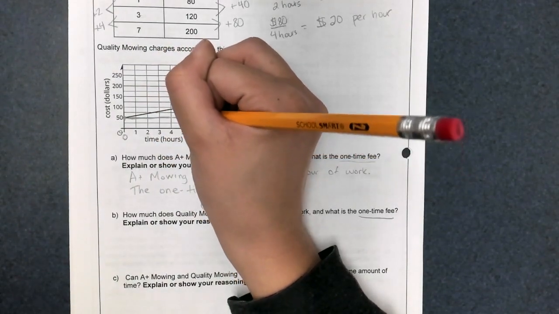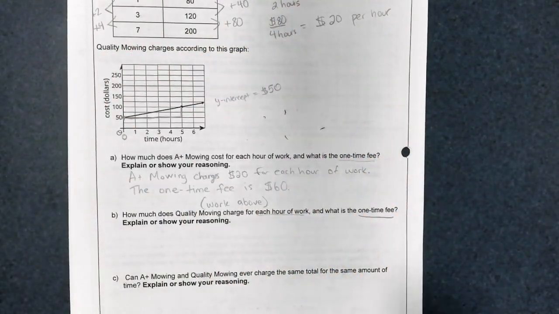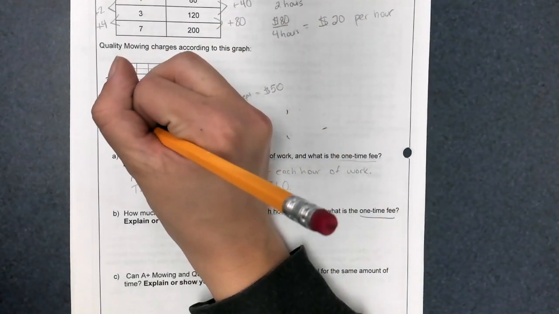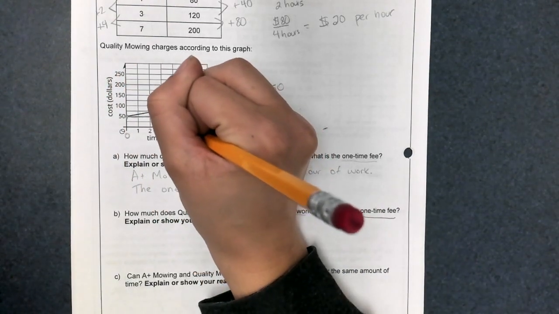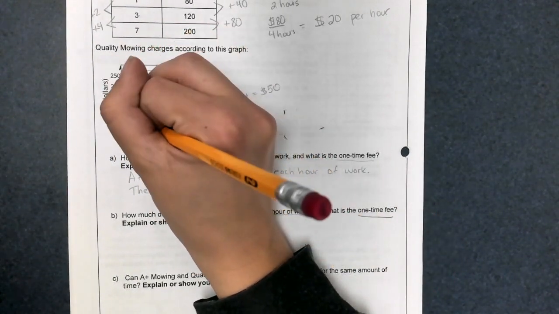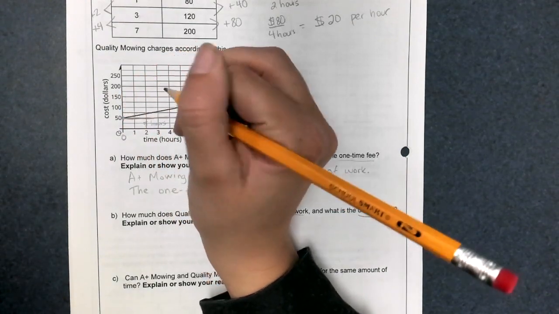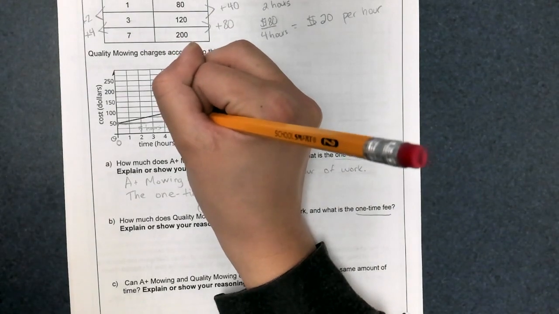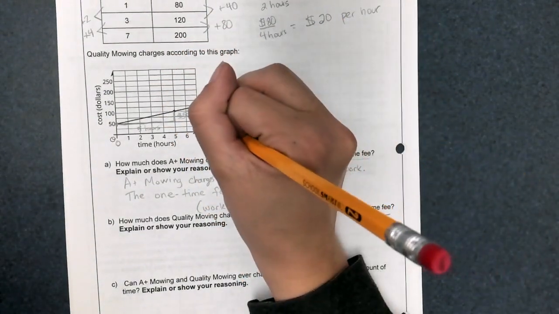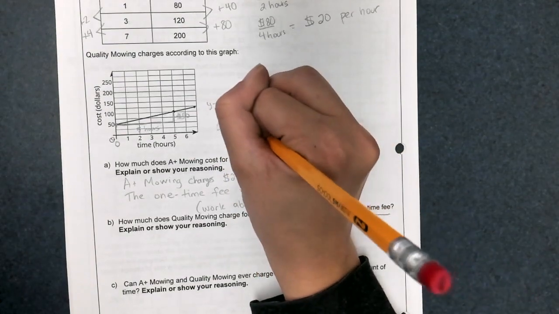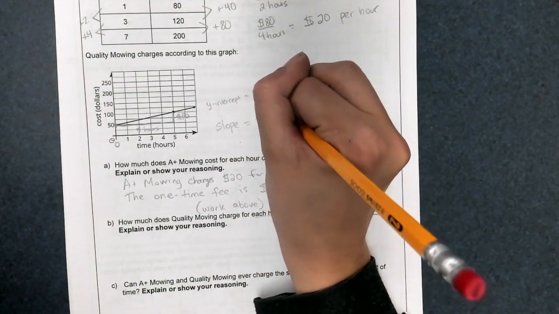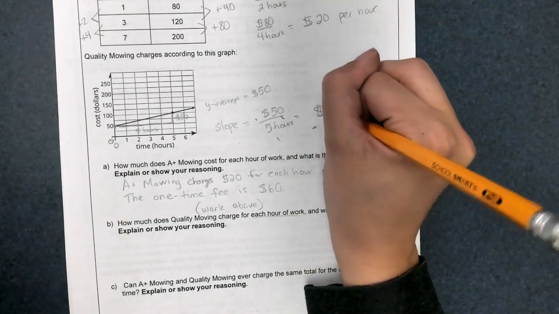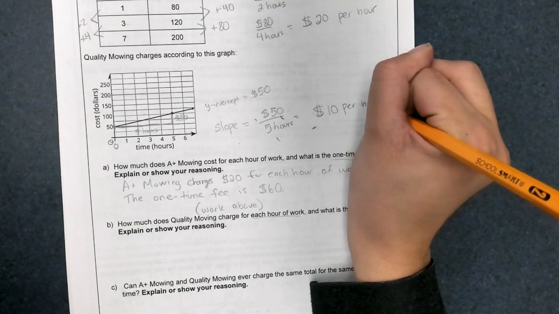So we can pick 2 points on the line and find the vertical change divided by the horizontal change. So in this case, horizontally, we're going from 0 hours to 5 hours. So this is 5 hours. And we're going from $50 to $100. So that's a change of $50. So the slope, or the rate of change, is $50 for 5 hours of work. That means they get $10 per hour.